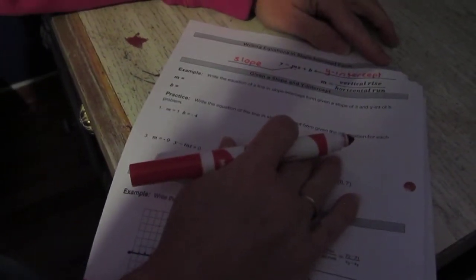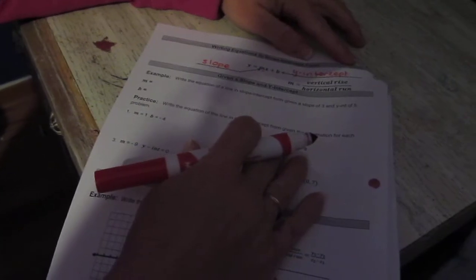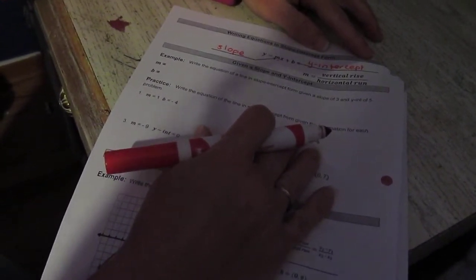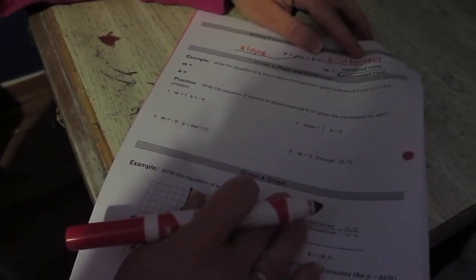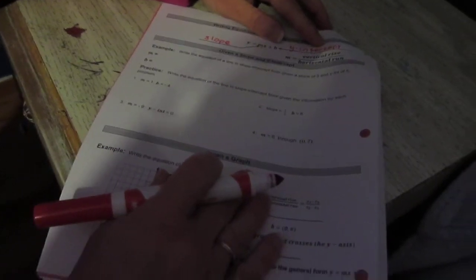So in the last chapter, we were given lines to graph. Now we want you to write the equations of those lines from the graph. And that is what we hope to accomplish today. Write the equation of the line in slope-intercept form with a given slope of 3 and a y-intercept of 5.